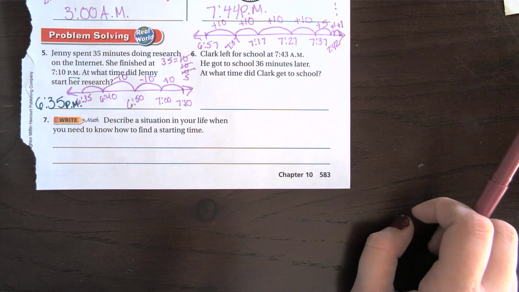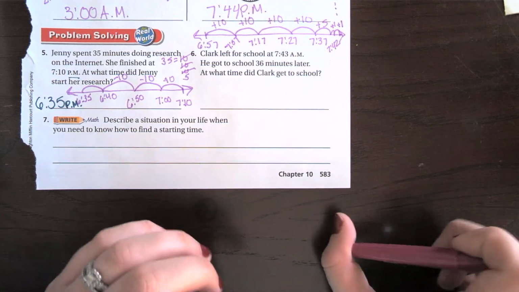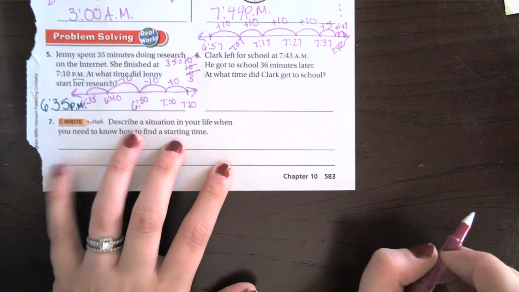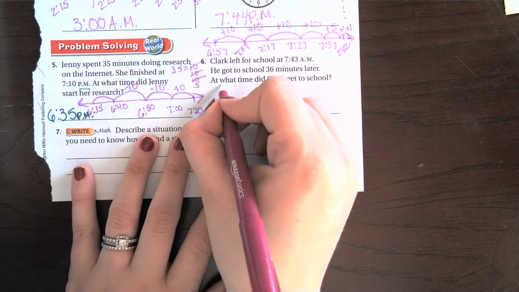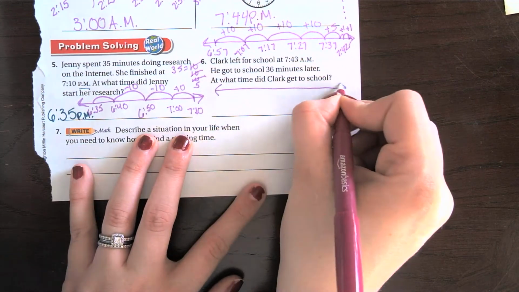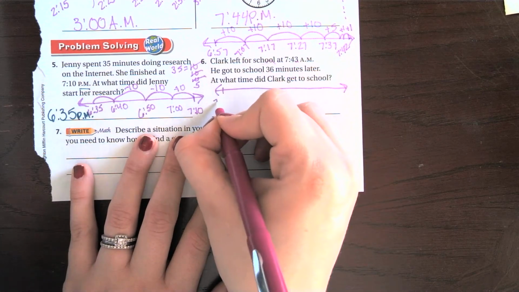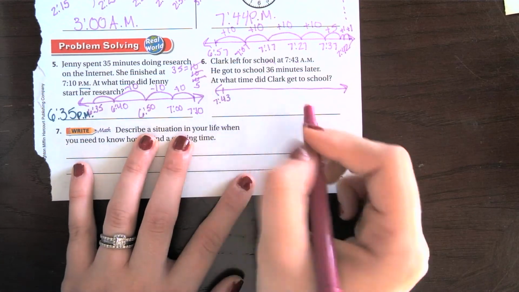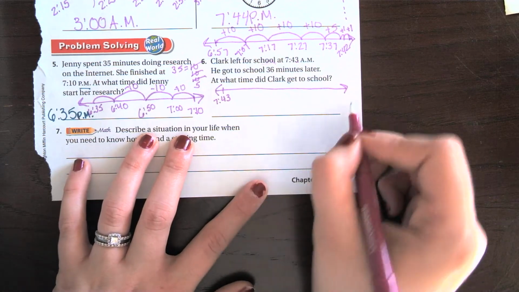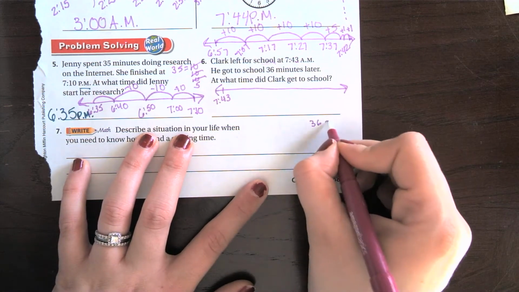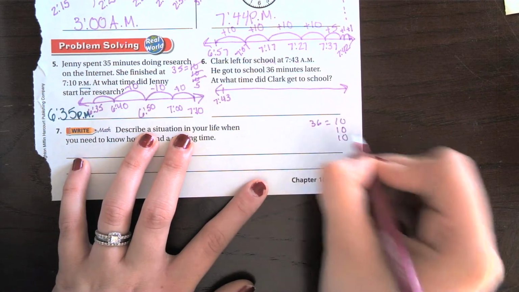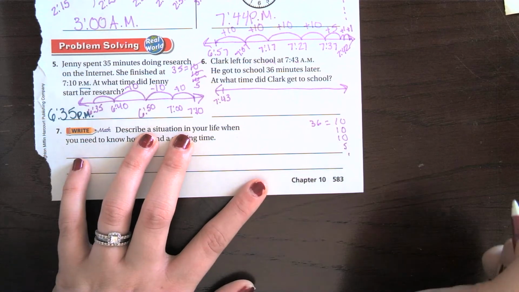Clark left for school at 7:43 a.m. He got to school 36 minutes later. So I know my start time. I'm going to draw my number line. My start time, because he left at 7:43. And I know it took him 36 minutes. 36 is 3 tens, a 5, and a 1.